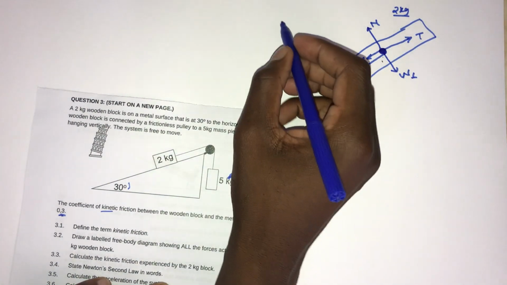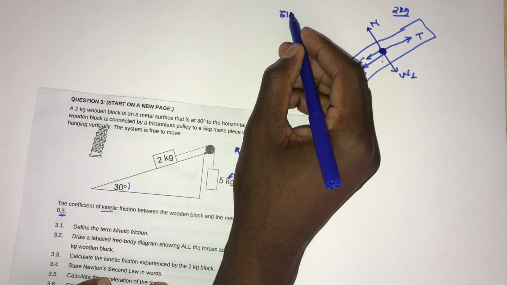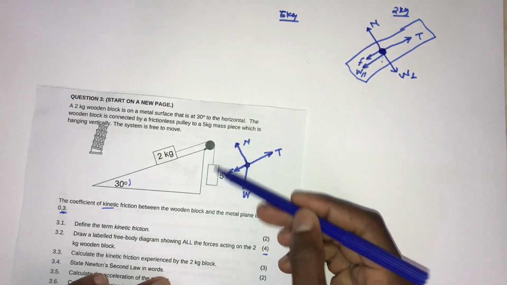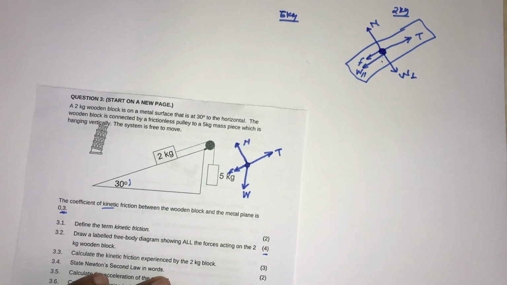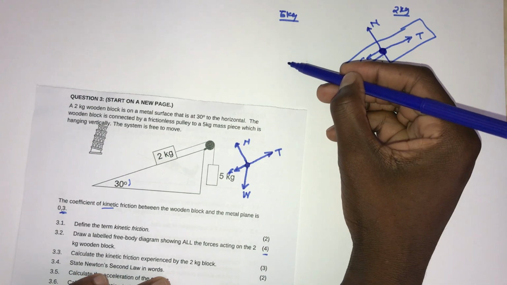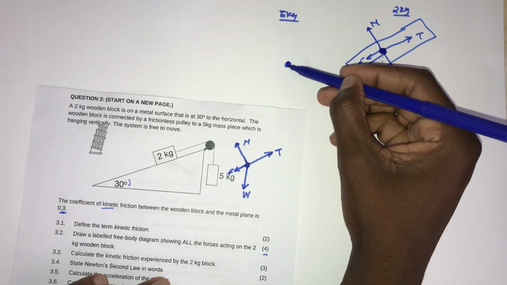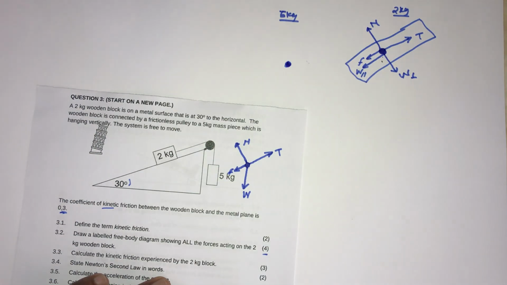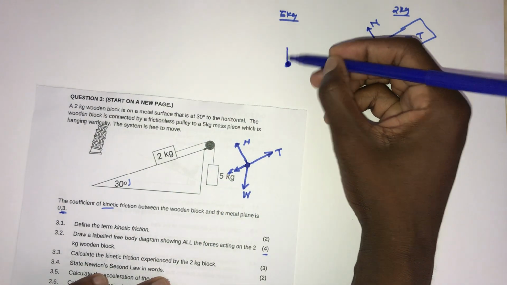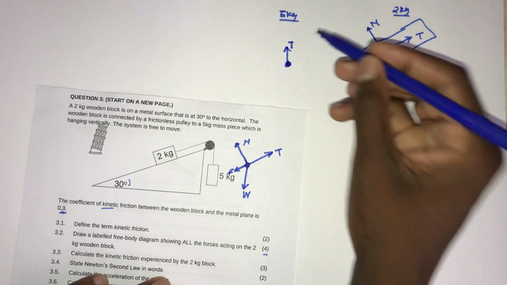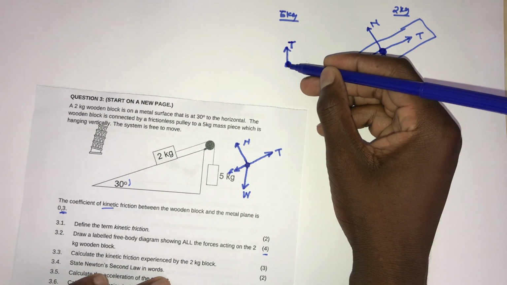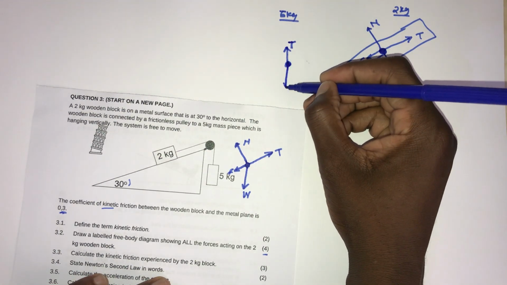Now let's check the 5 kg block first. This is the 5 kg block. 5 kg block is just hanging, but it's moving down, vertically downwards. So we see tension. This is the tension. And then there's weight on this one going down.